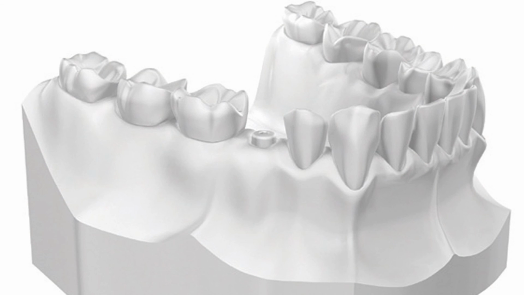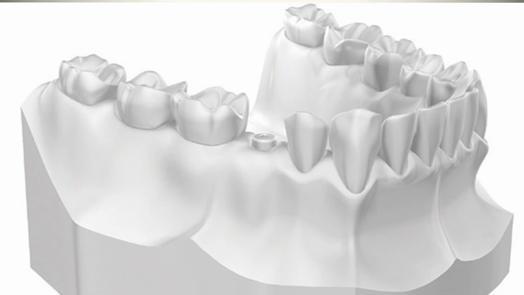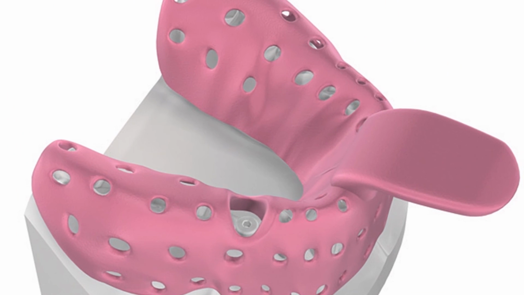If you see this picture right here, we have a model with a healing abutment on for a patient. In the next picture, you can see that they have taken, in this case, what looks like a custom tray in which they've made a lot of perforations inside the tray.